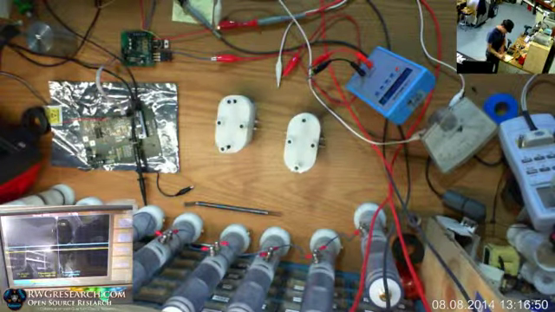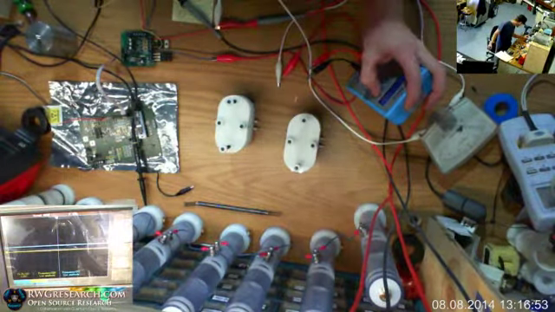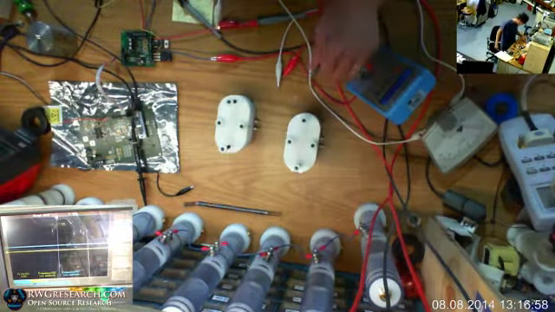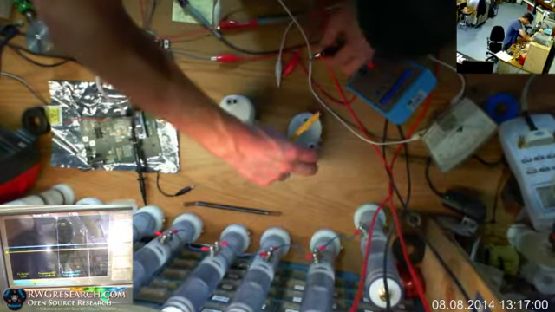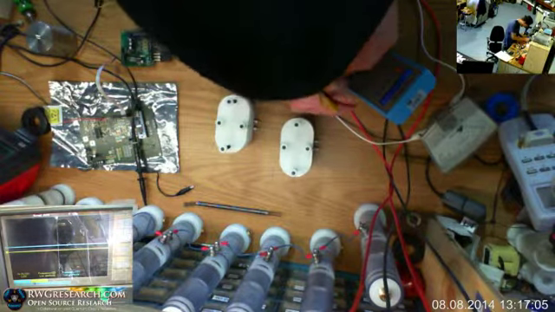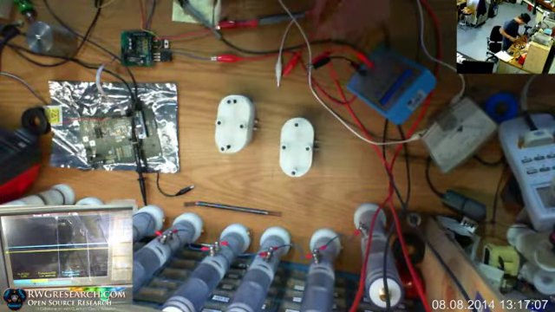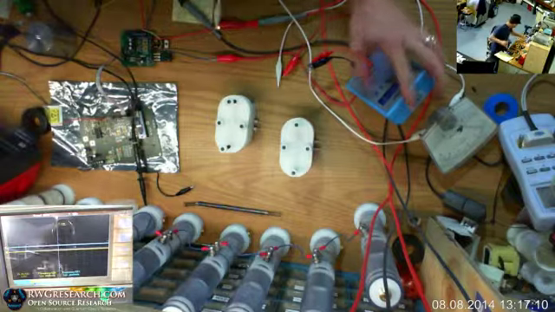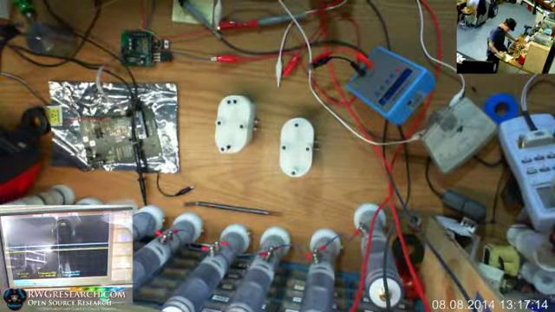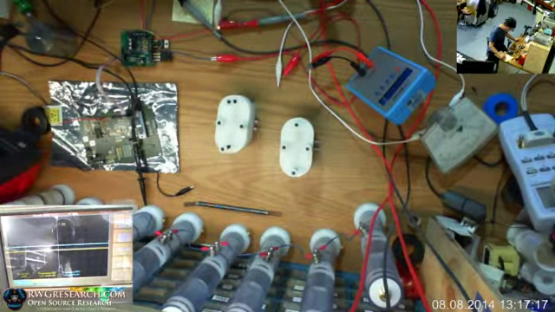Just for curiosity purposes, it's measuring at about 508 hertz. Okay, that one was measuring at 508 hertz. This one's measuring at 506. So we're going to say this one's 1.86 henry.